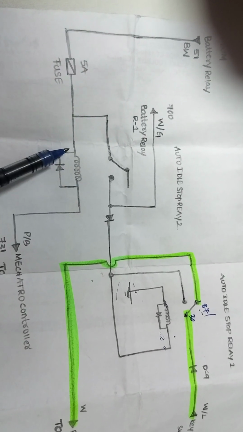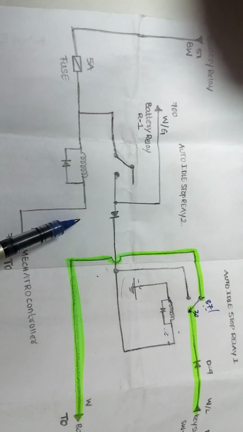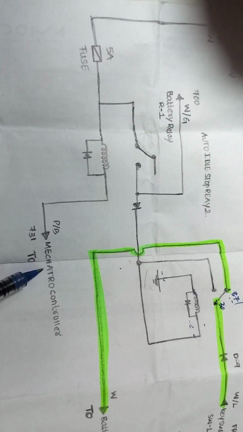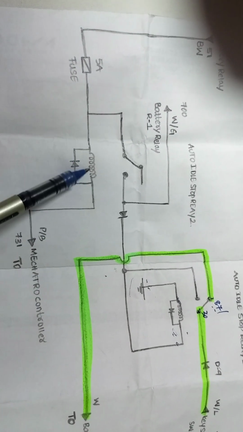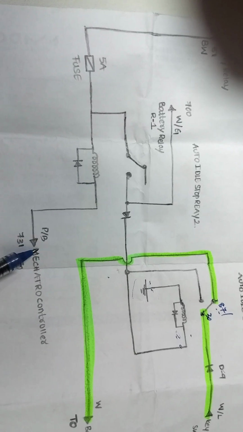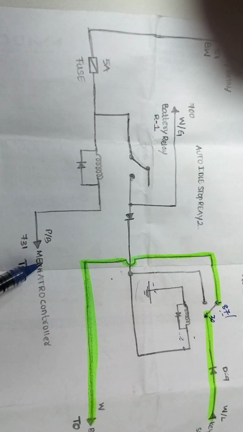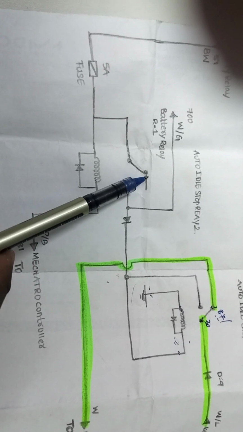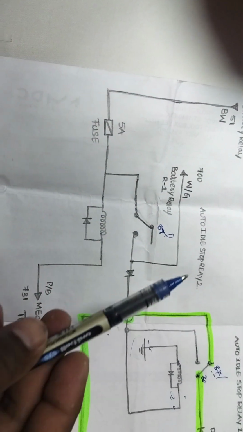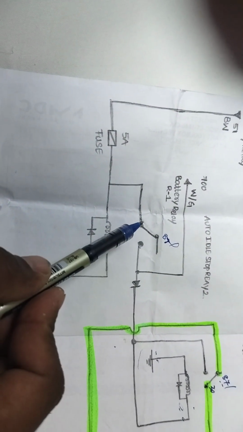Simply, we have power, we need ground. So this ground is controlled by the controller. Till here power comes, the controller understands there is supply here, and the controller grounds it. When the controller grounds it, this 87, this is the 87 dash.